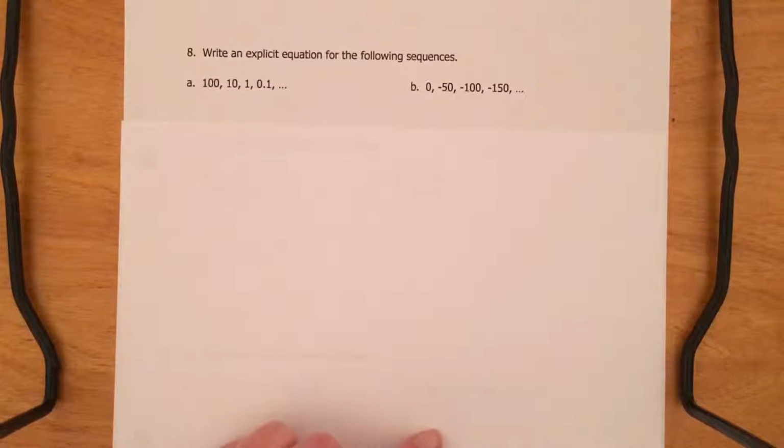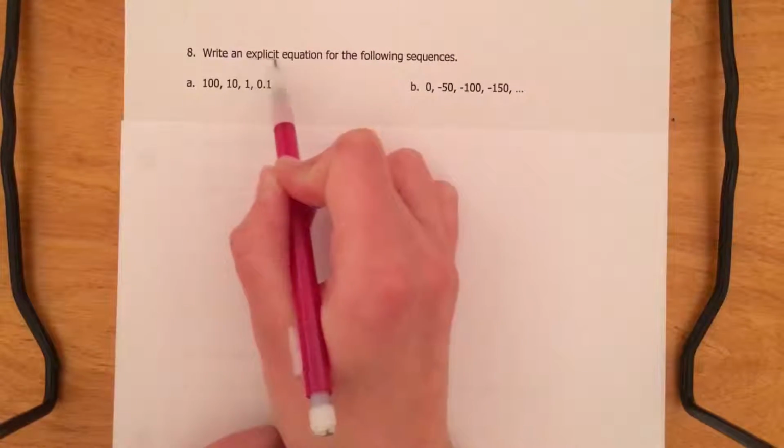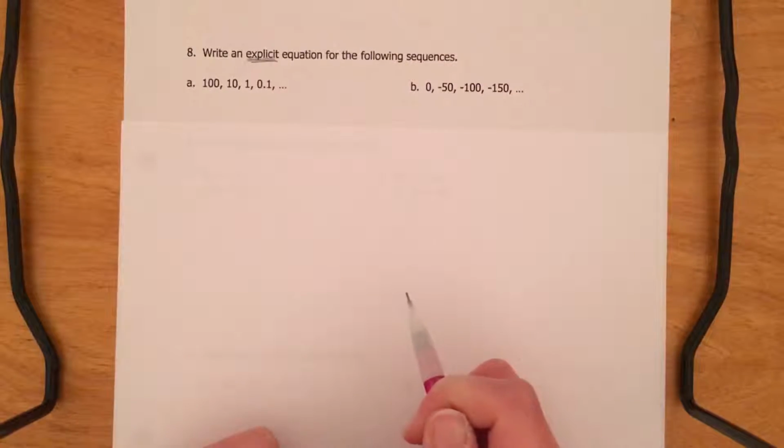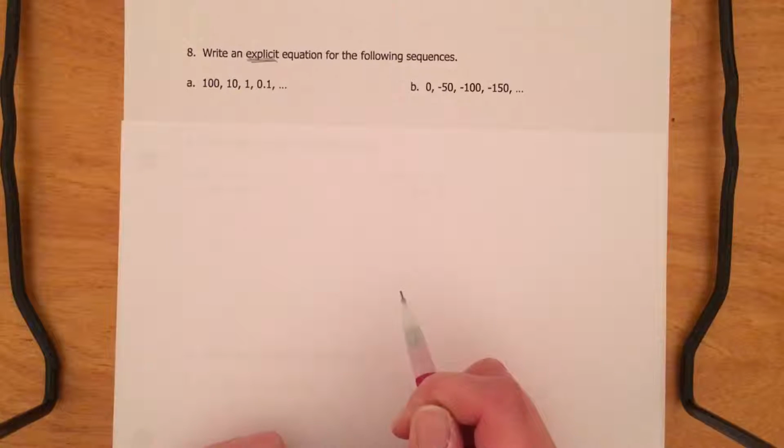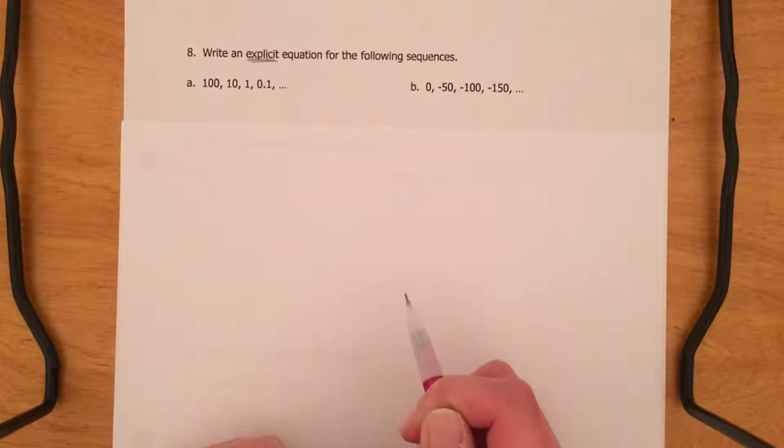This is problem 8 from the Chapter 8 closure packet. Write an explicit equation for each of the following sequences. Explicit is not the recursive one, obviously, it's one or the other. Explicit is the one that most looks like an equation of a line and the equation of an exponential function.